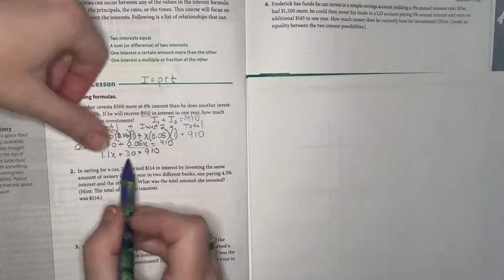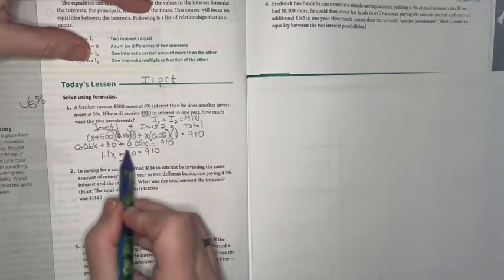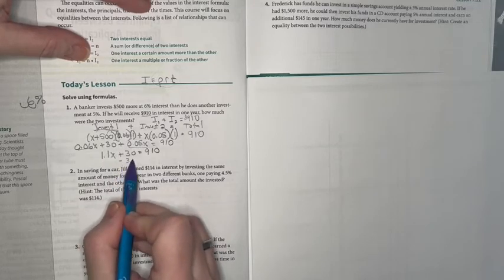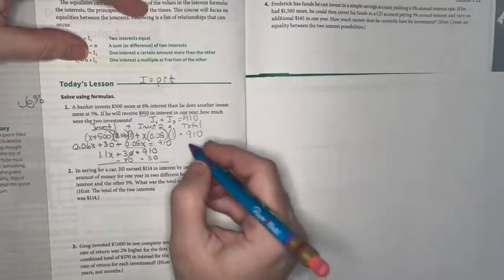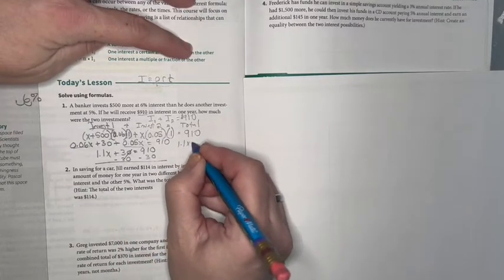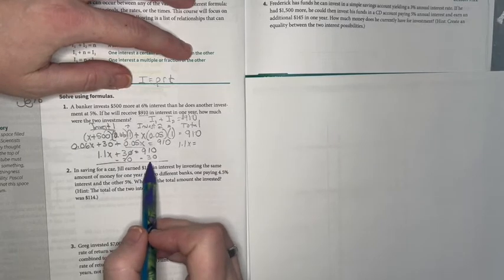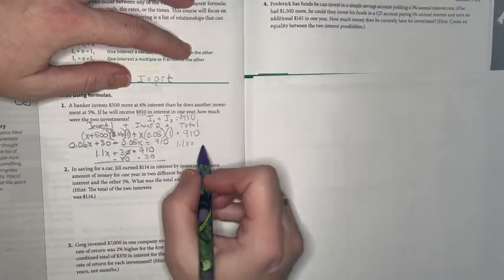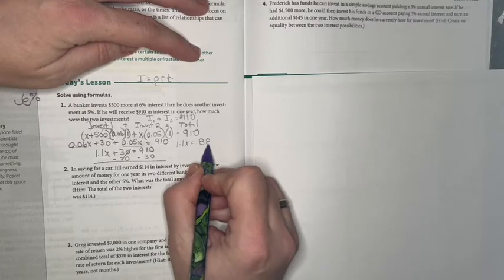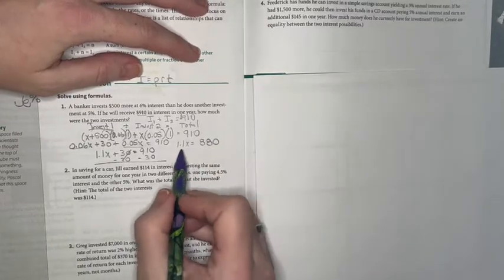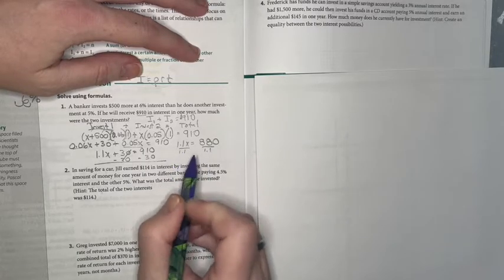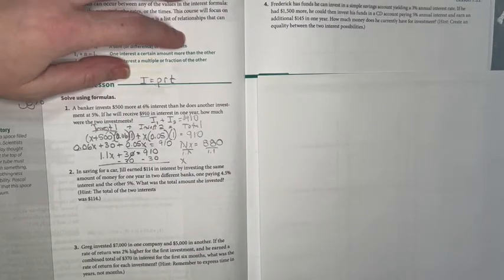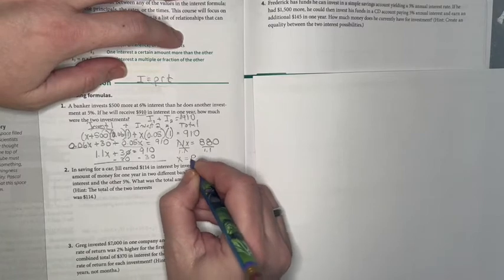We need to get this X by itself like usual. So we're going to get rid of this 30. It's a positive, so we're going to do the opposite and subtract 30 from both sides. Okay. 1.1X is now equal to 910 minus 30, which is going to be 880. 1.1 is being multiplied by X. We're going to do the opposite and divide. Okay. And when we do that, we divide 880 by 1.1. We get that X is equal to 800.